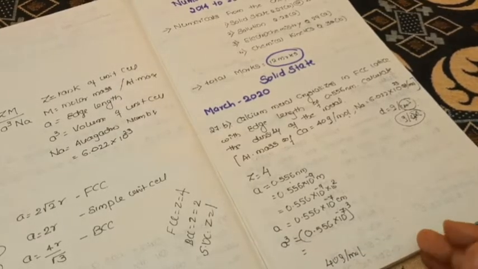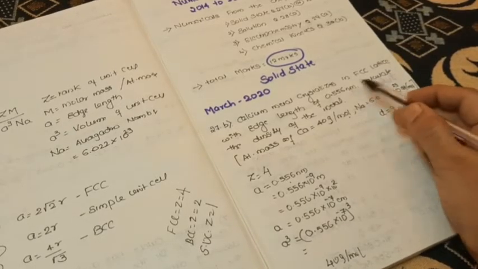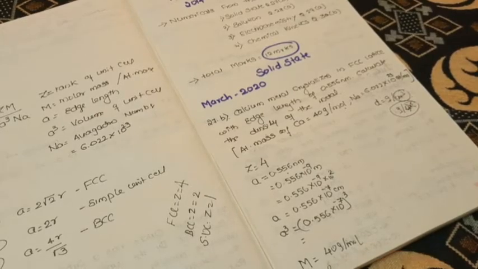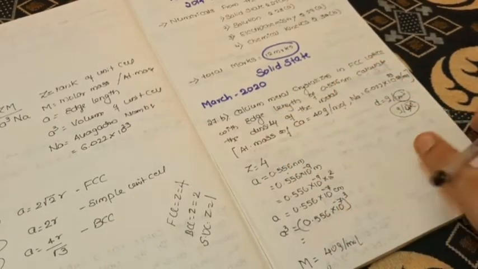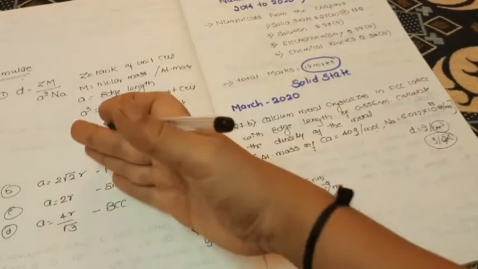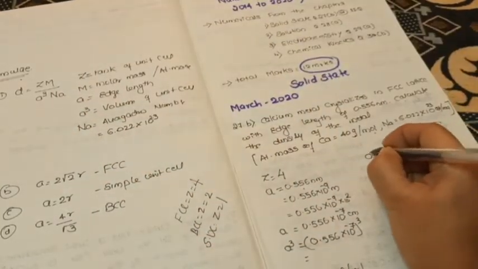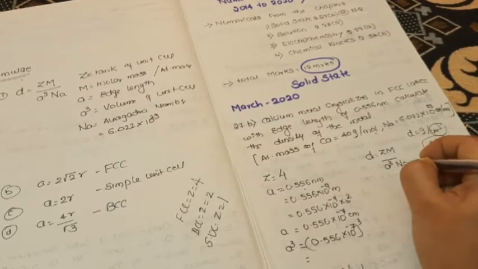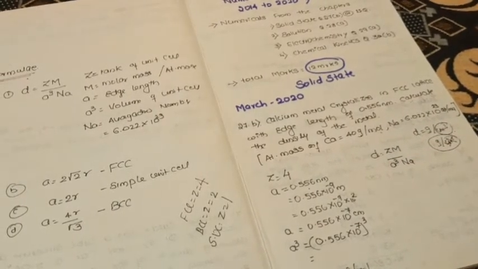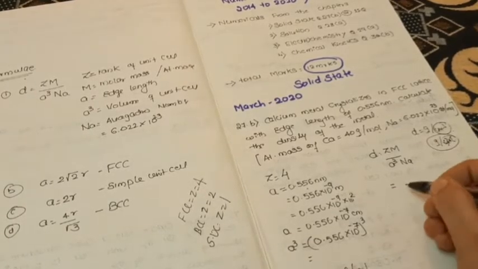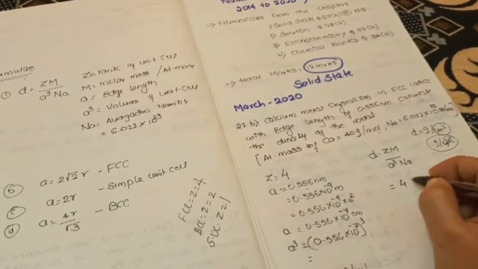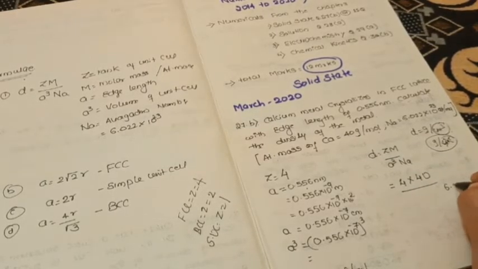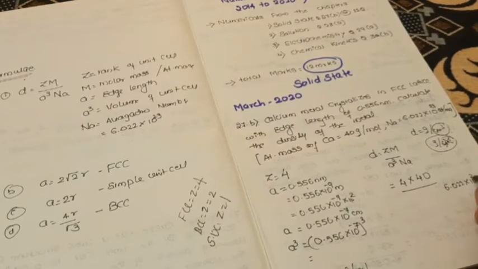What you need to find out, dear students, is that they are directly asking you to calculate the density of the metal. So you have to find the density. By considering all these given points, obviously you have to use this formula. I'm going to write the formula. d is equal to Zm by a cube into Na. See, most of the students, what are they going to do? They first substitute Z is 4, M is 40, Na is 6.022 into 10 power of 23.